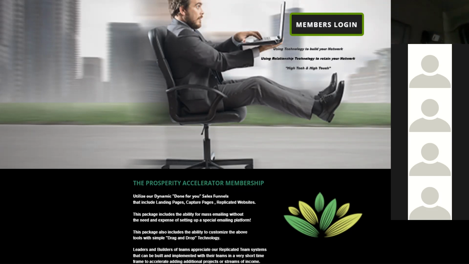So we have the Prosperity Accelerator, and what that is, it's a software that we're actually providing for all of our associates that are working with us. It's an amazing software system that Tyson Curtis has been working on with us for months. Guys, we have been spending months putting this together.